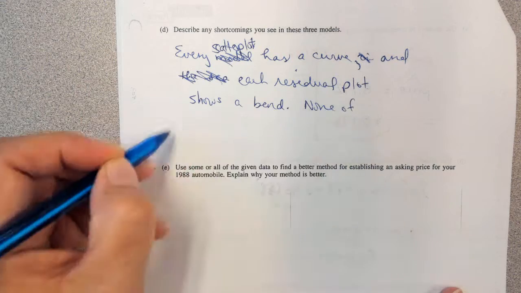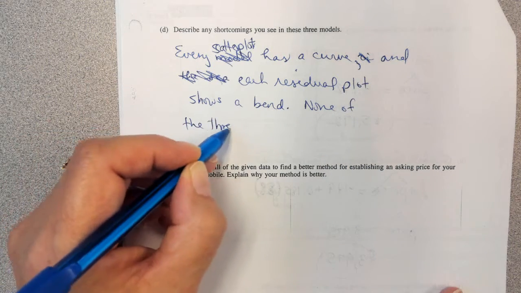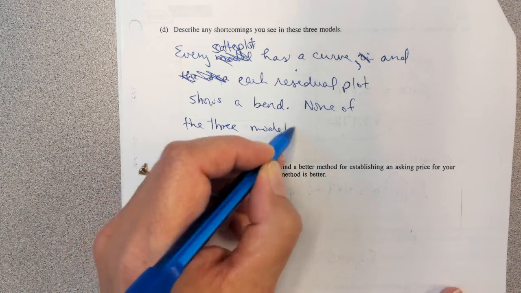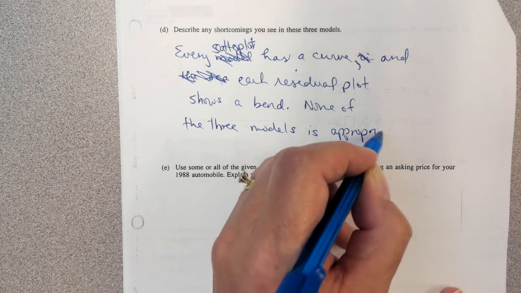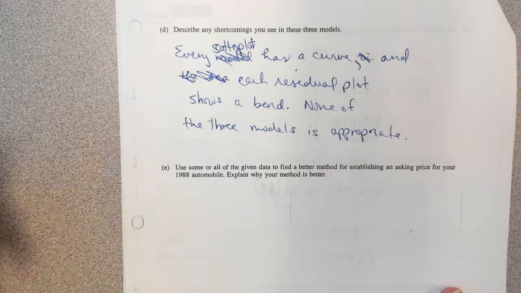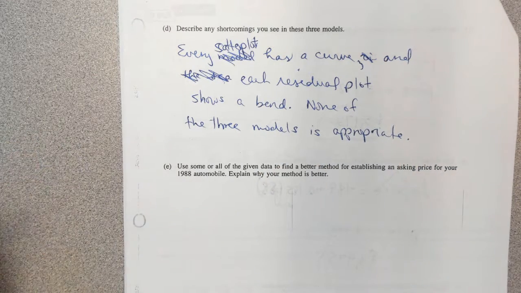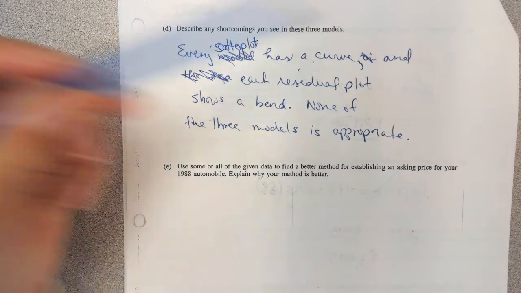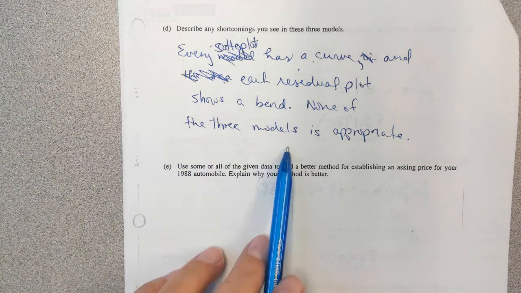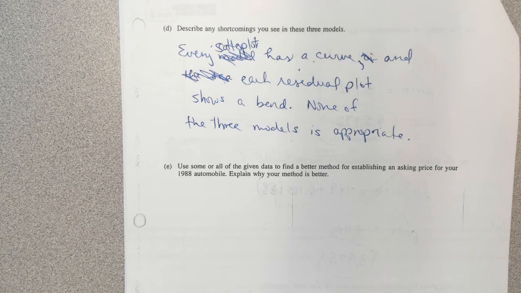None of the three models is appropriate. Nope, because the models are the lines. So I fit 3 different lines to 3 different sets of data, 3 different scatter plots, and none of those lines were right because none of the data was straight. So the scatter plots had curves, the residual plots had bends, so the models, those are the lines themselves that I fitted to those scatter plots, they weren't appropriate.